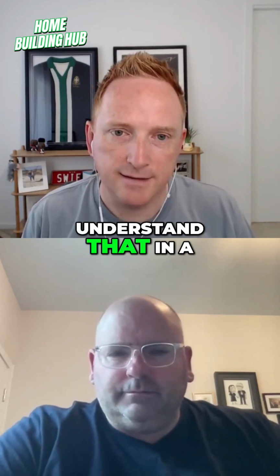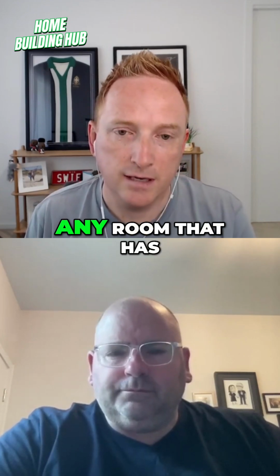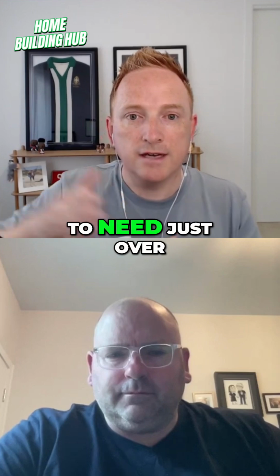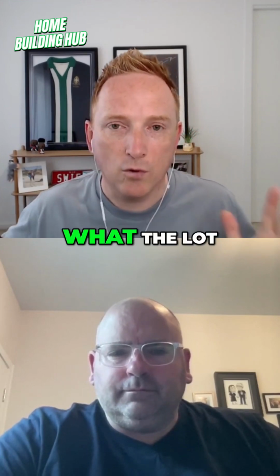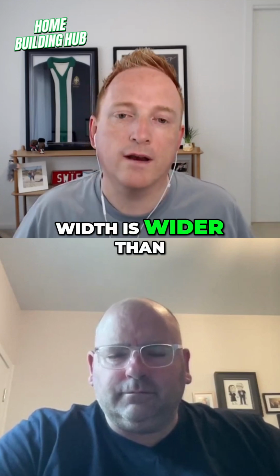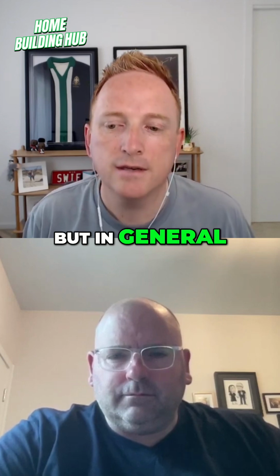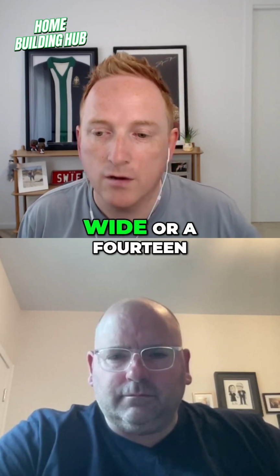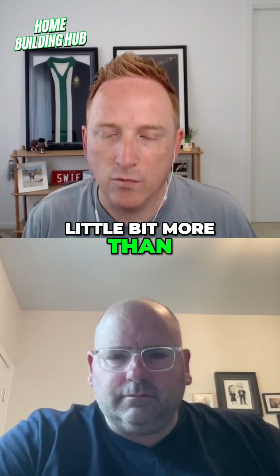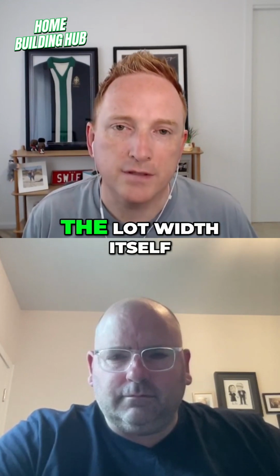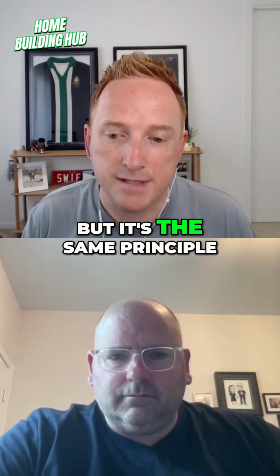And I guess to understand that in a simple format, it just means that you need on the side of the house or any room that has a window, you're going to need just over a meter from that window to that fence. Okay, that's why the lot width is wider than the actual house width. There's more technicality behind it, but in general, if you're looking at a 12.5 wide or a 14 meter wide, the house is going to be about a little bit more than 1 meter smaller than the lot width itself. Okay, with the depth, it's actually quite similar, different numbers, but it's the same principle.